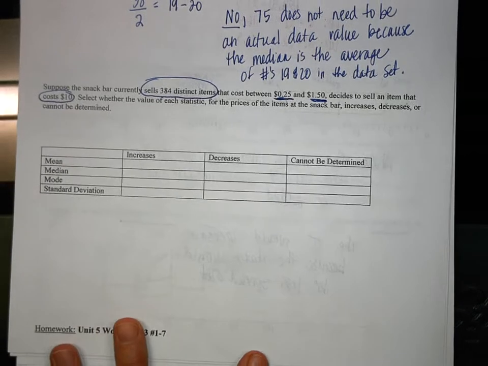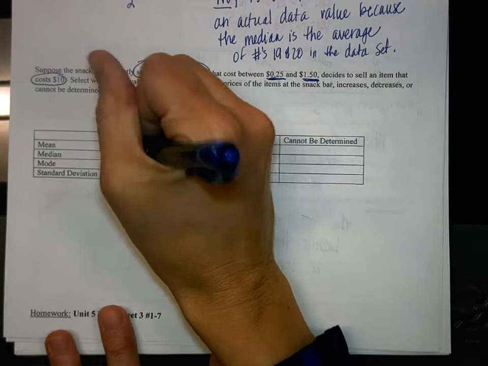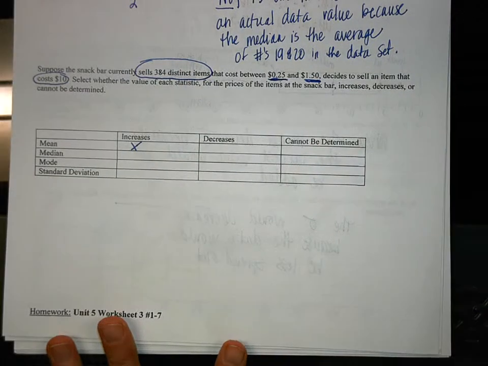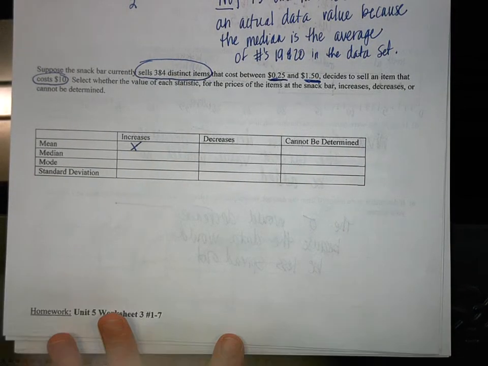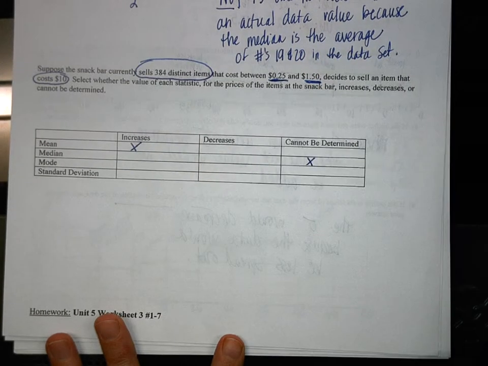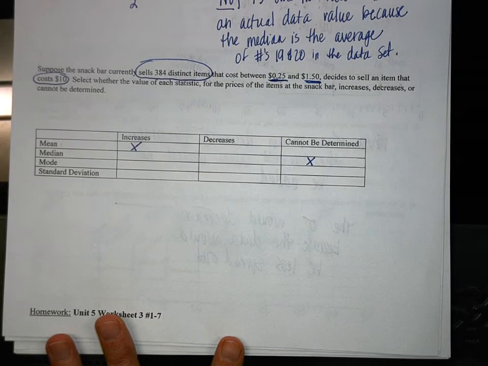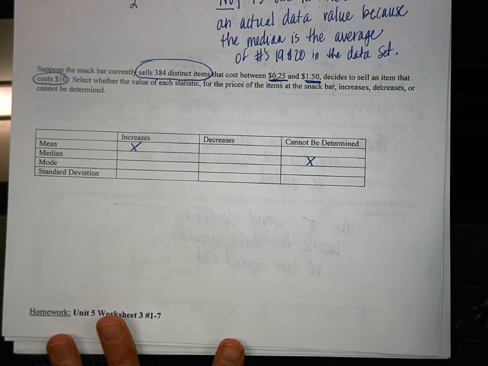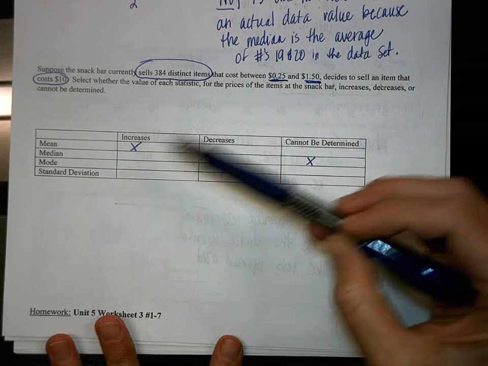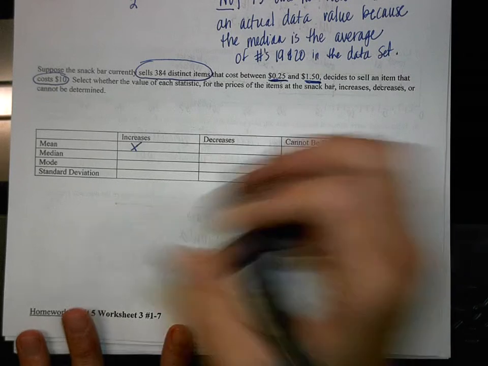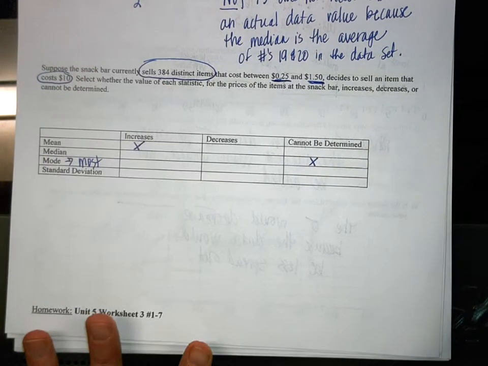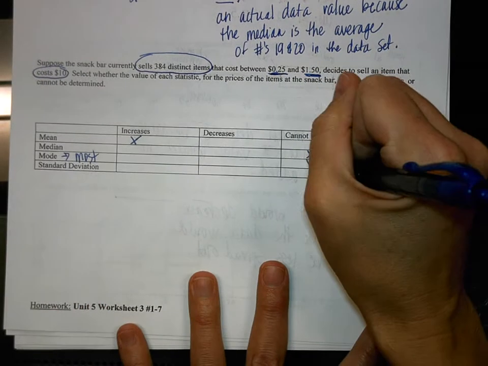Okay, so based on putting that $10 one in, what's going to happen to the median? It's going to increase. What is going to happen to the median? Cannot be determined. And the reason why we cannot determine the median is we don't know where all these numbers are. We don't know all 384 items. Okay? Do you guys remember what the mode is? Kind of. It's the one that shows up the most. It really can't be determined, but honestly, basically, it won't change.